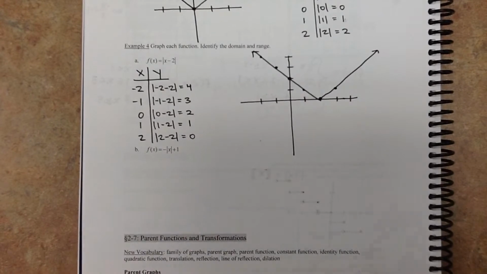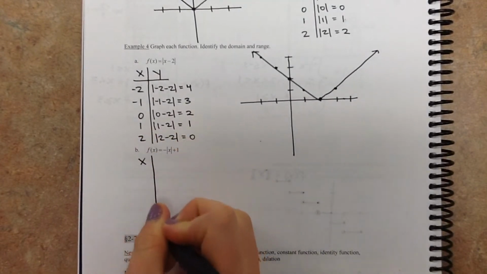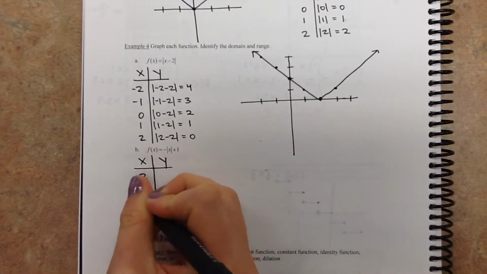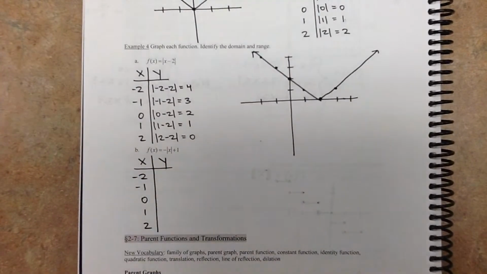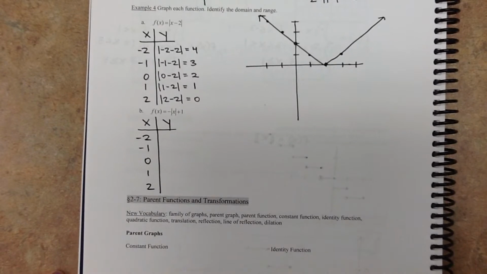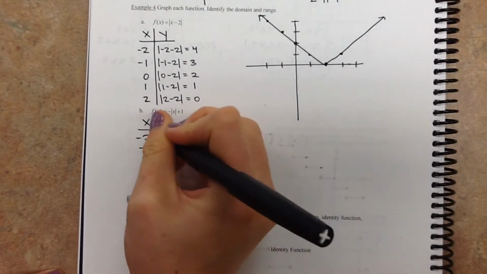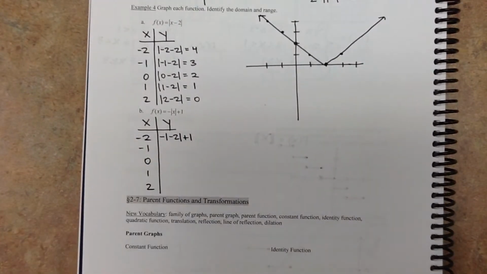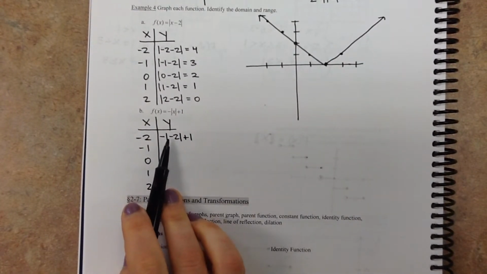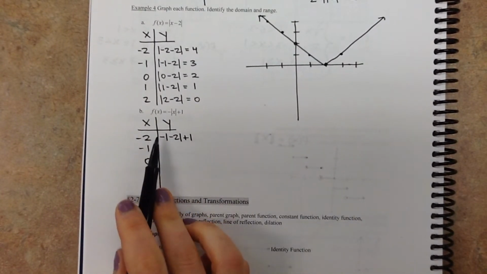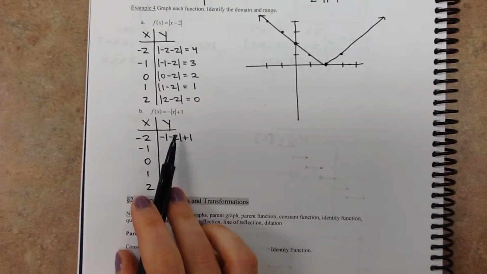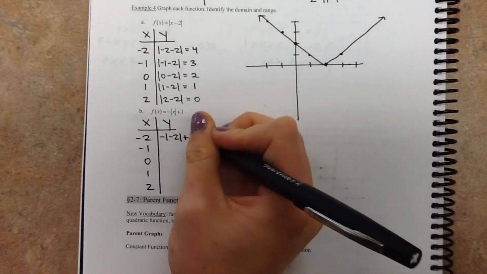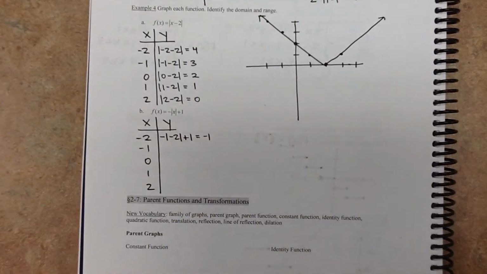All right, one last one. We're going to make the exact same table, just plug that in. Okay, so take those 5 x values and just take turns plugging them into the equation. Remember with absolute value, I can't distribute that negative. I take the absolute value, then I make it negative. So -2 is 2 units away. Make it negative. So -2 plus 1, which is -1.